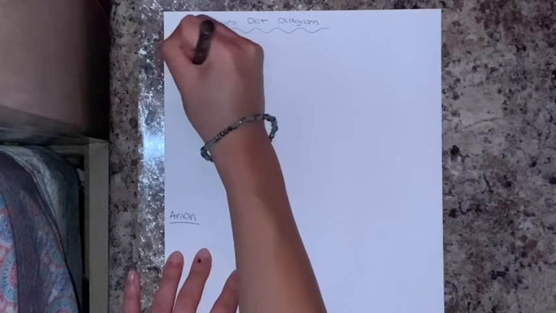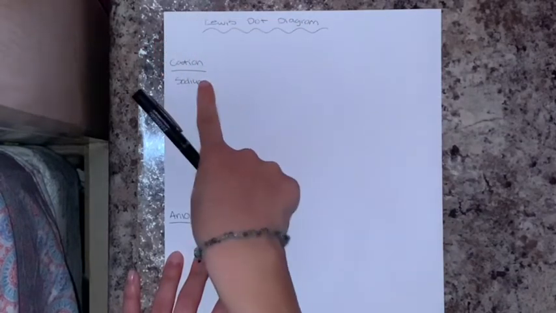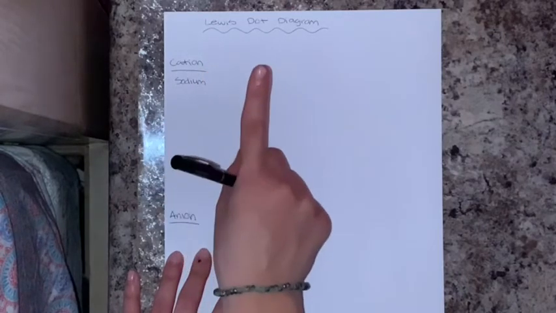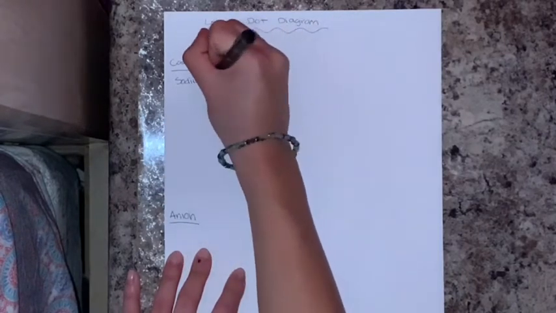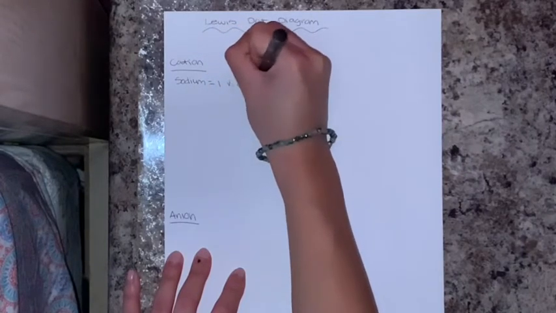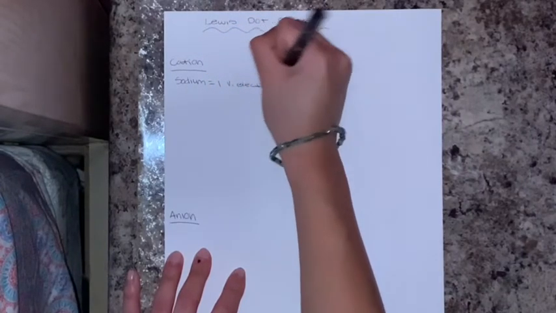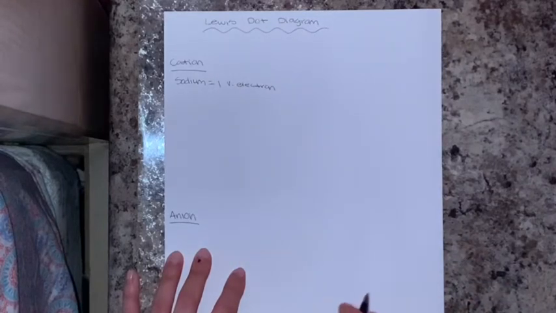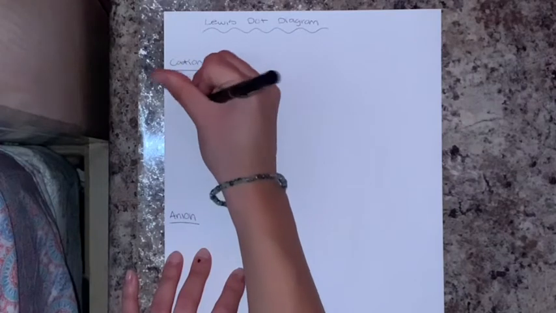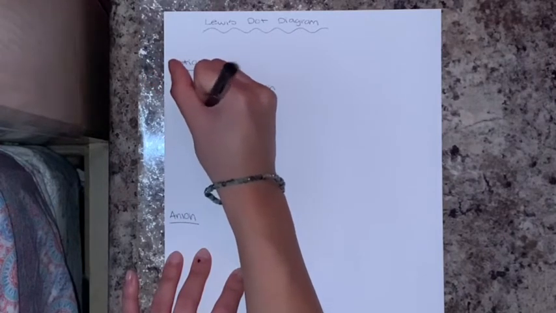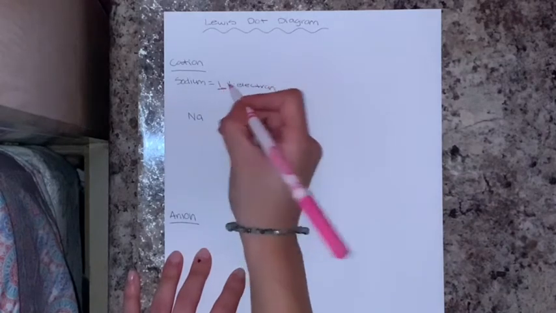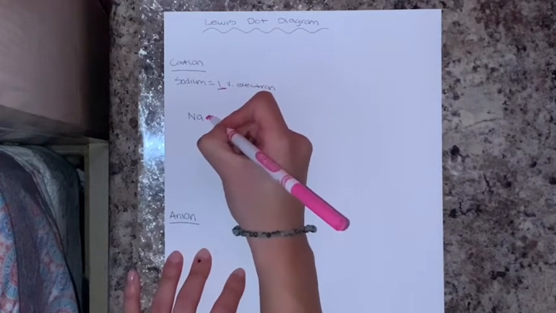Sodium has one valence electron. What we're first going to do is put the chemical symbol of sodium, which is Na, in the center. And we're going to draw the one valence electron around the symbol, so right there.